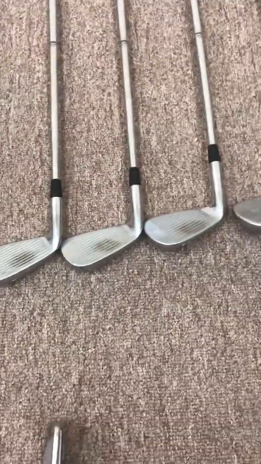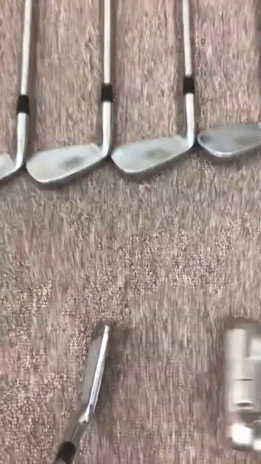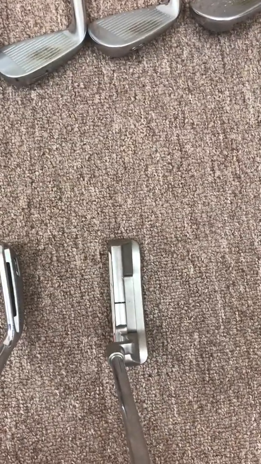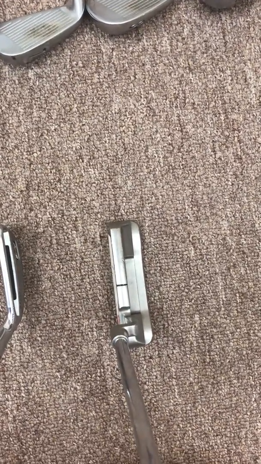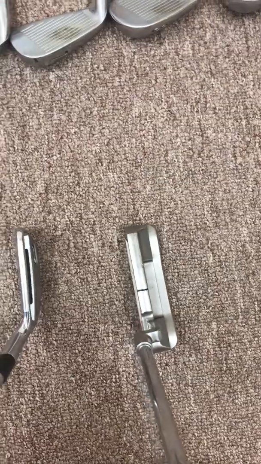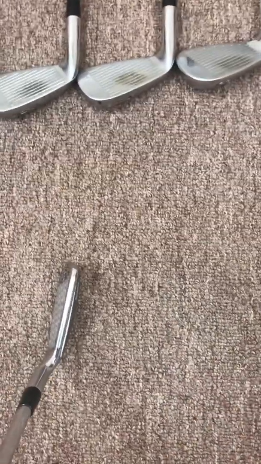And then the only other one is the putter, which tends to have very little to no angle because when you're putting, you don't want the ball to go up in the air. You're rolling it across the green.